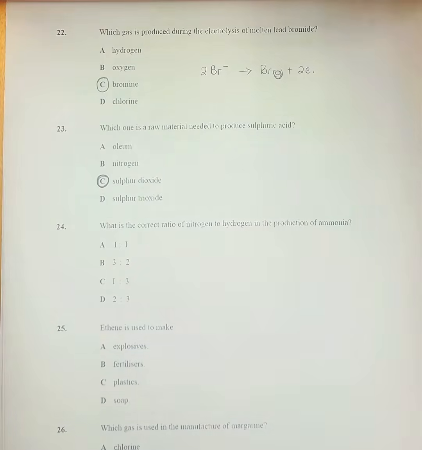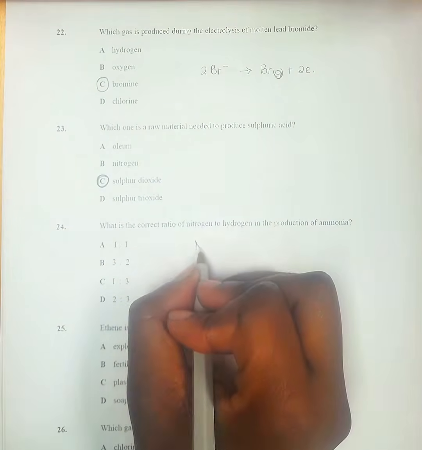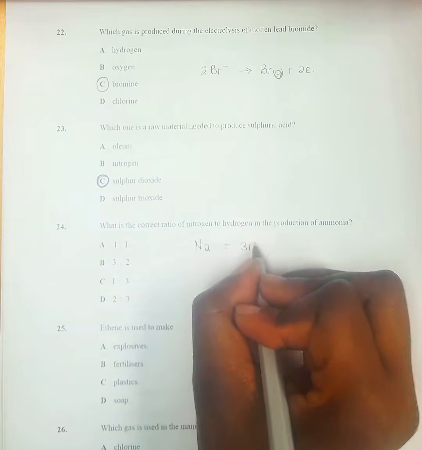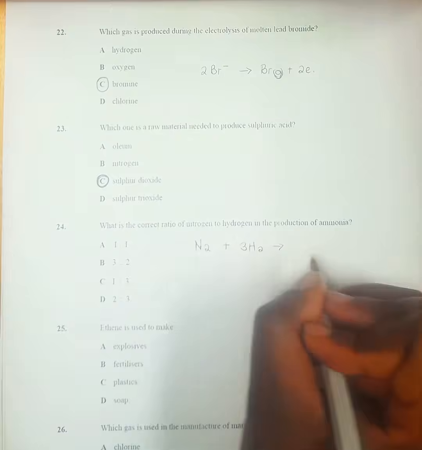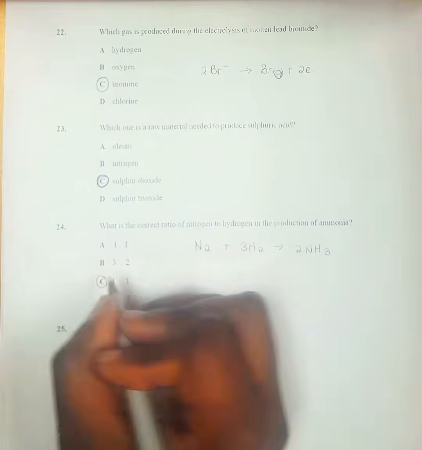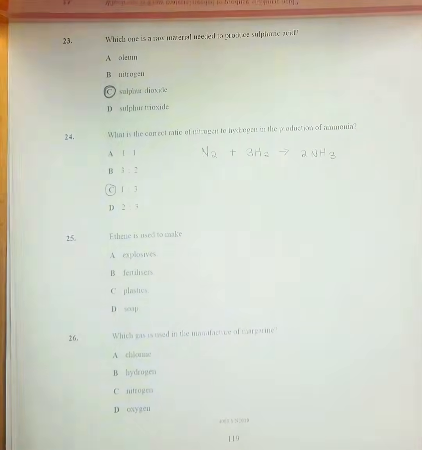So let us write the equation first. We are going to have nitrogen reacting with 3 hydrogens in order to give us 2 moles of ammonia. So it implies that the correct answer is going to be C. We are having 1 mole of nitrogen reacting with 3 moles of hydrogen in order to give us 2 moles of ammonia.